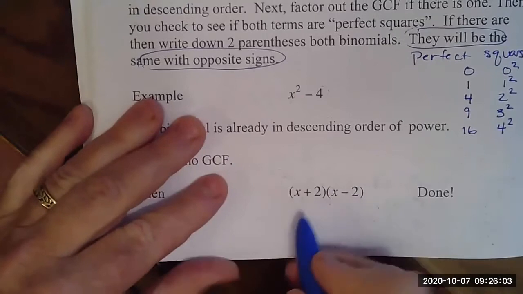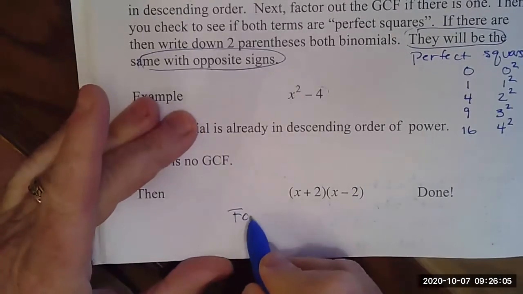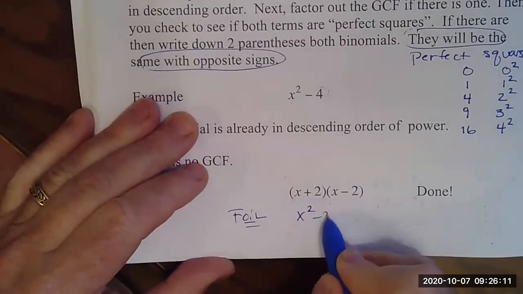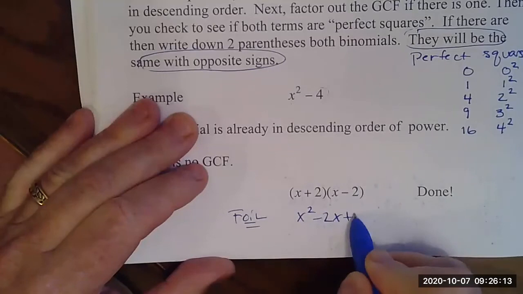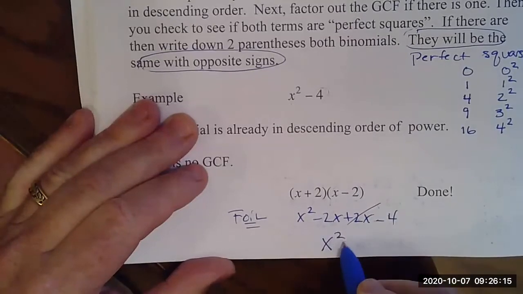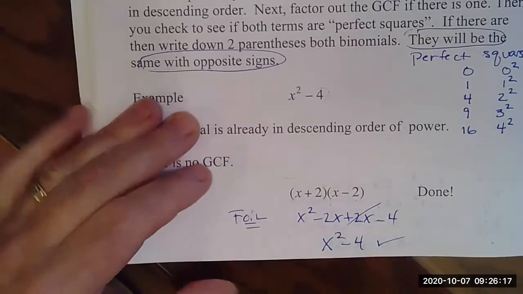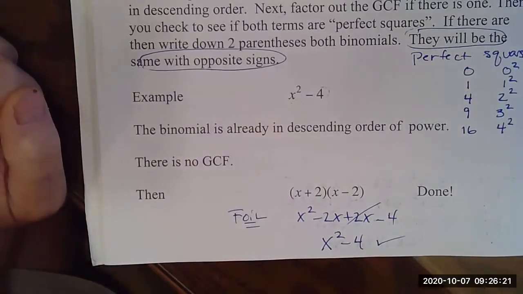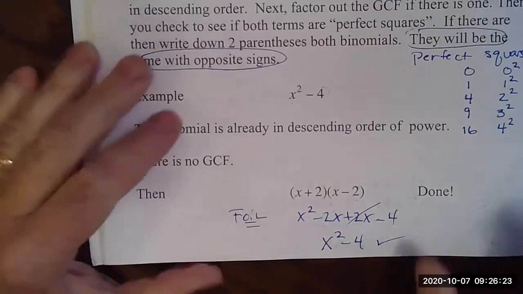And then how do you know? You do FOIL. So you go x squared minus 2x plus 2x. See, those go away. Minus 4. So you got your x squared, subtract 4, check, because that's the original. The fastest factoring method, easiest.